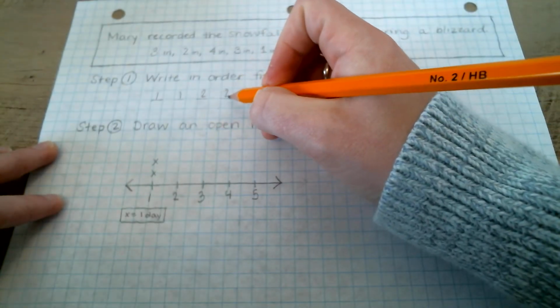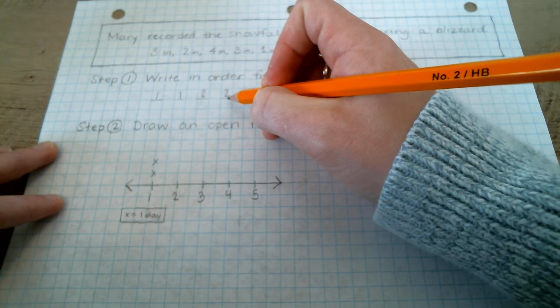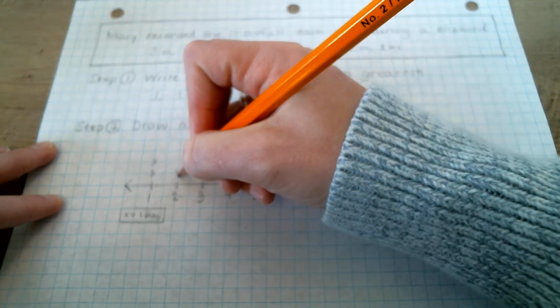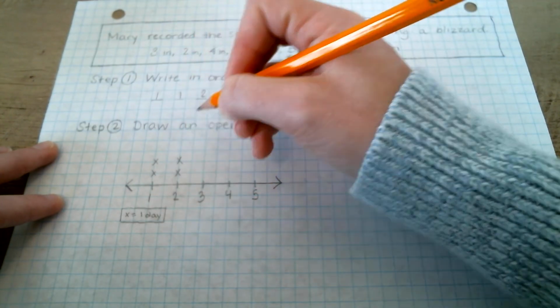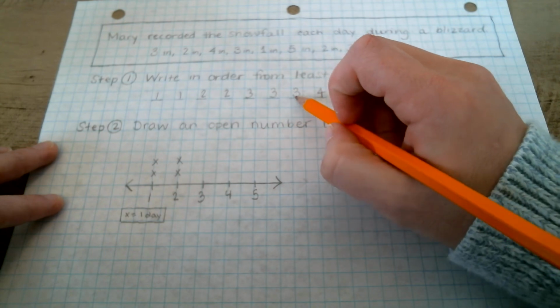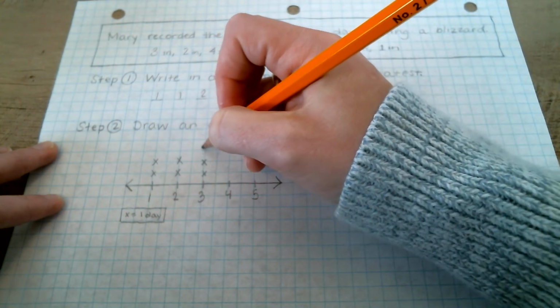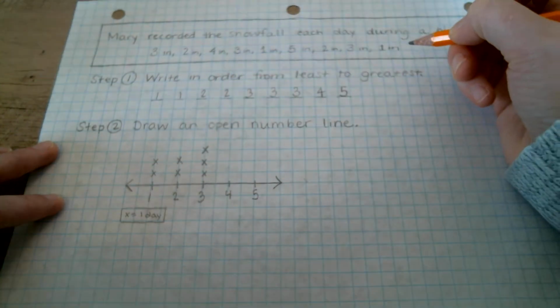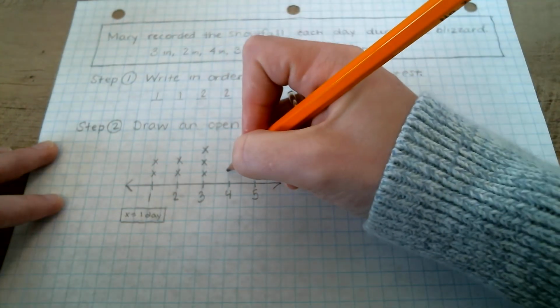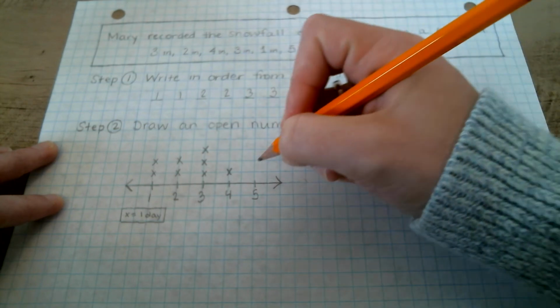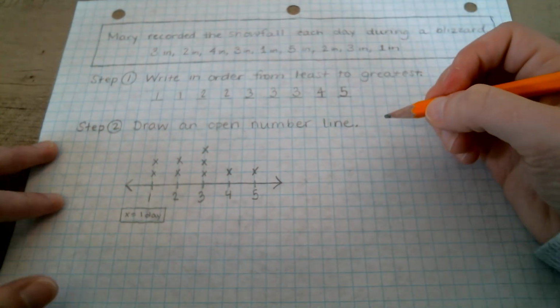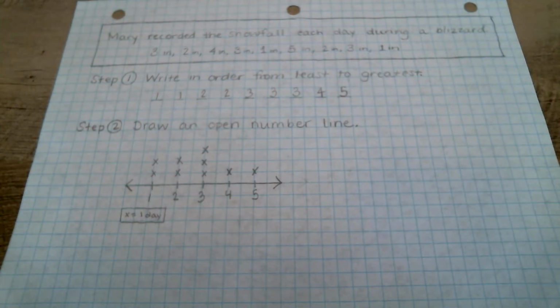I'm going to do 2 X's because there were 2 days that experienced 2 inches of snowfall. There were 3 days that experienced 3 inches of snowfall. So this number will actually get 3 X's here. And then 1 day had 4 inches, and 1 day had 5 inches of snowfall. So this would be my line plot representation of this data.